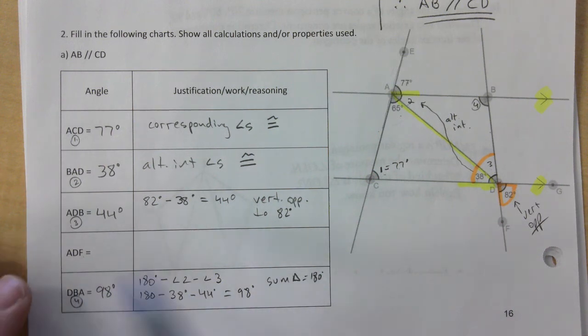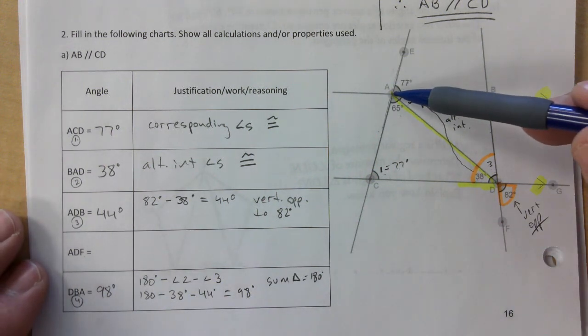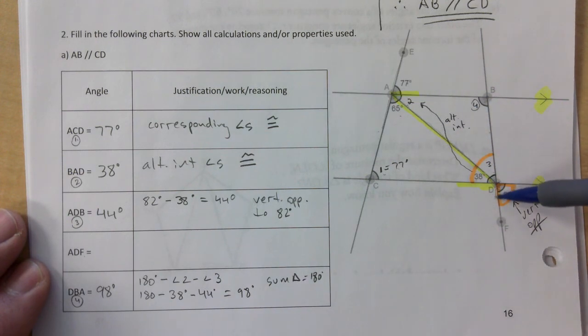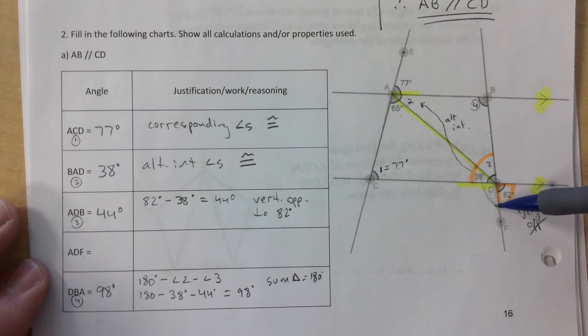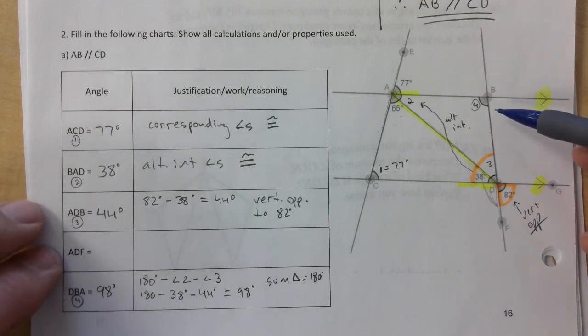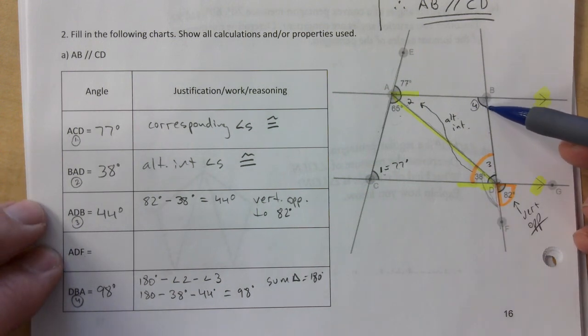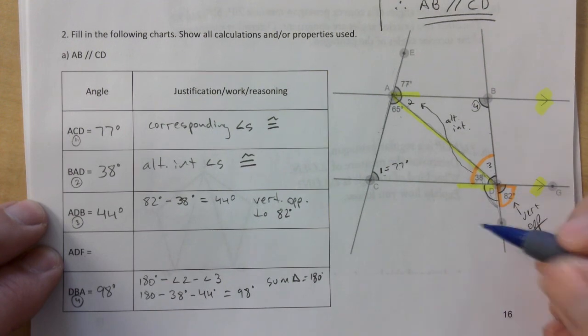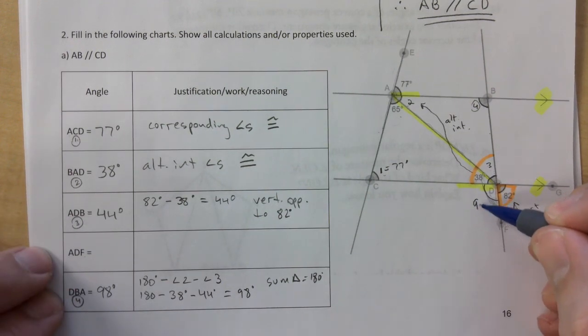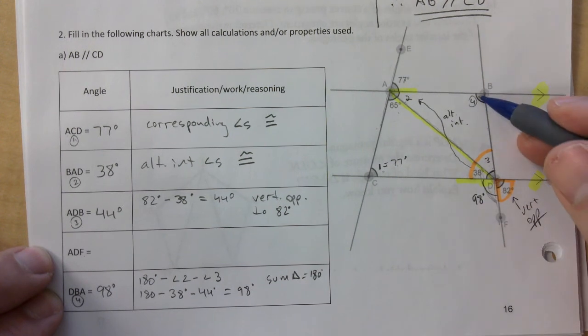And now the ADF. So it's A from here, right? ADF. It's this whole thing here. So here, what I will do is this. I will say that this is corresponding to this. So this is 98 as well, right? I'm just using that.